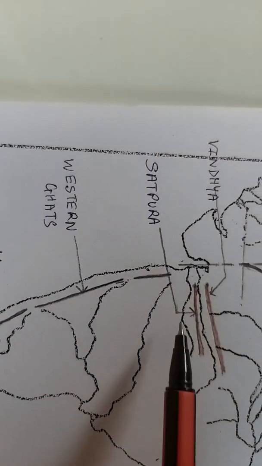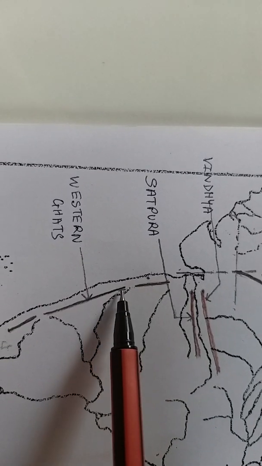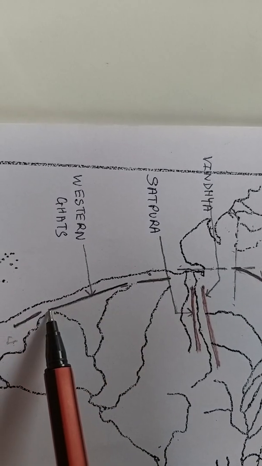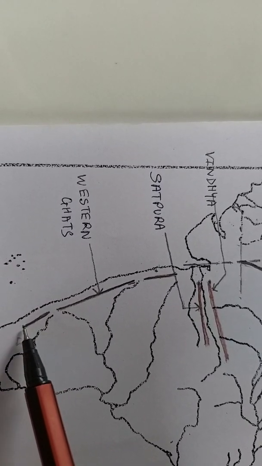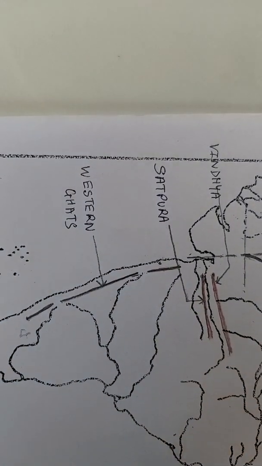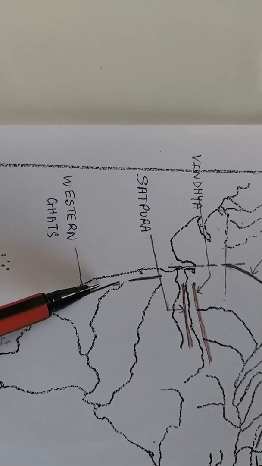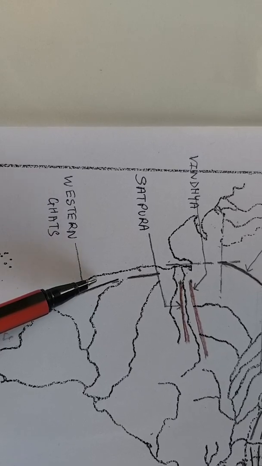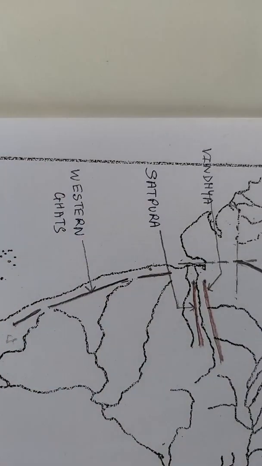I'll repeat, from river Godavari, we had drawn till river Krishna. From Krishna till river Kaveri, the second line. And just below Kaveri river till the Nilgiri Hills, we have drawn the third line. So these are the three lines of Western Ghat. Remember, we have to leave a gap here. This is Western Coastal Plains. Okay, so this narrow gap has to be left.